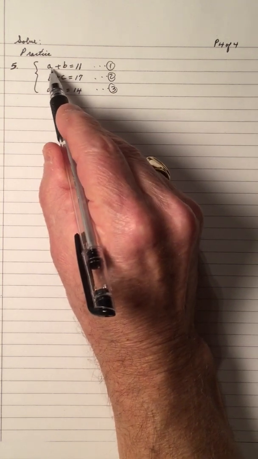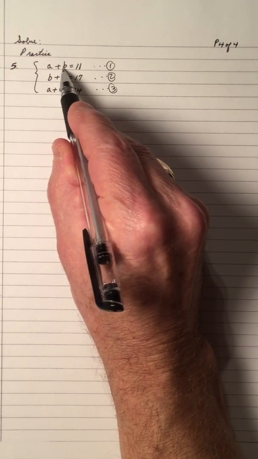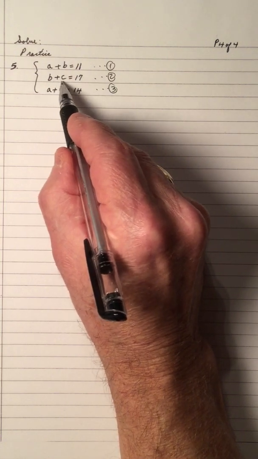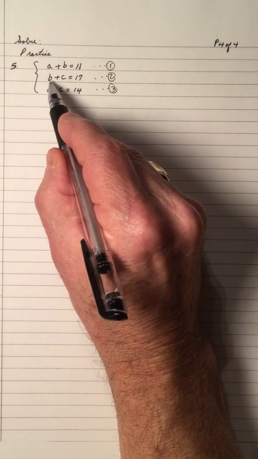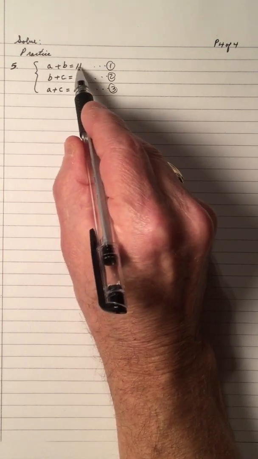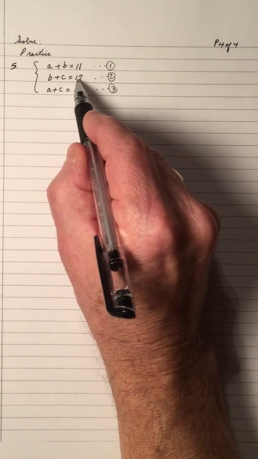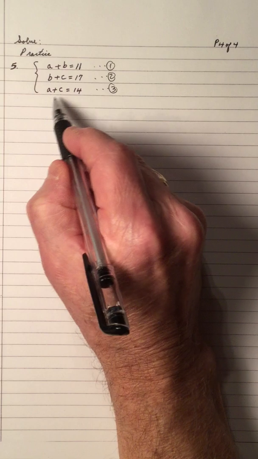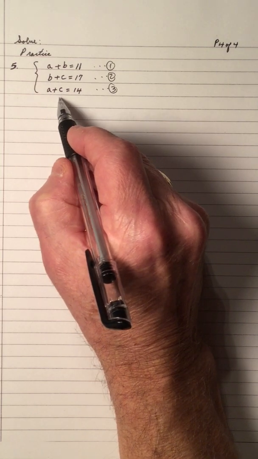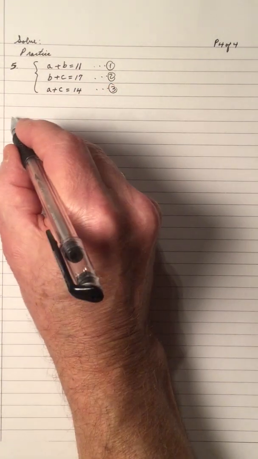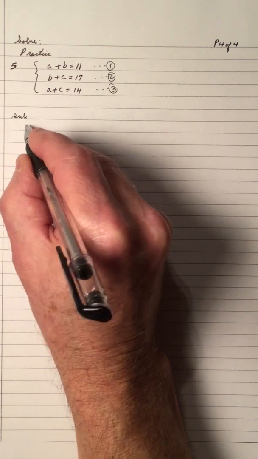If I solve this equation for A, I'll get A in terms of B. If I solve this equation for C, then I'll get C in terms of B. In both of these equations, A will be in terms of B, C will be in terms of B. So if I sub A in here in terms of B, and sub C in terms of B, then this equation will have all B's and I'll get B as an answer. So that's another little strategy.